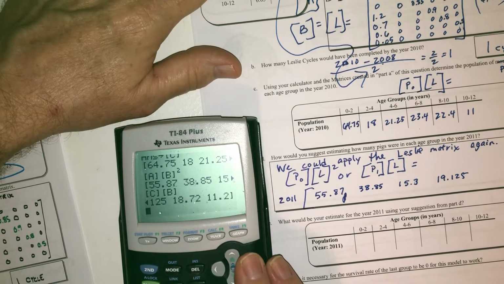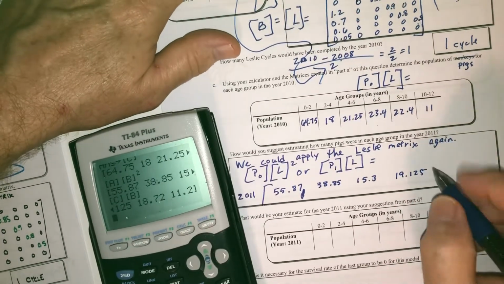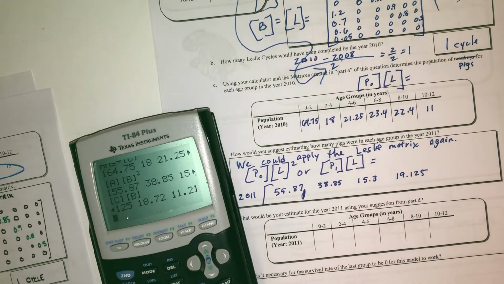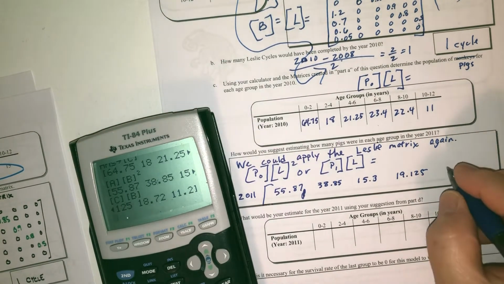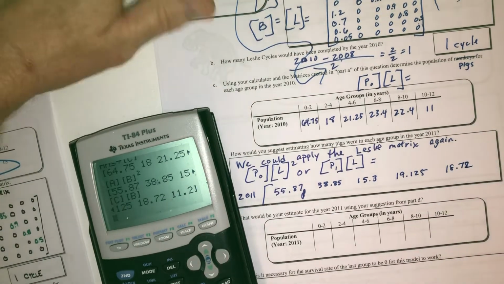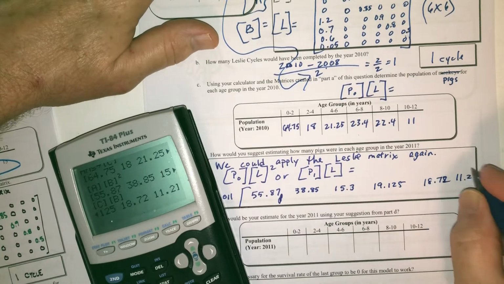And in the 8 to 10, we would have 18.72. And then 11.2 in that last one.